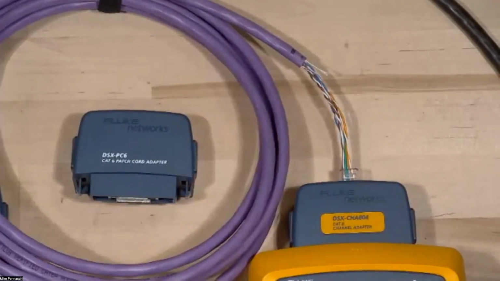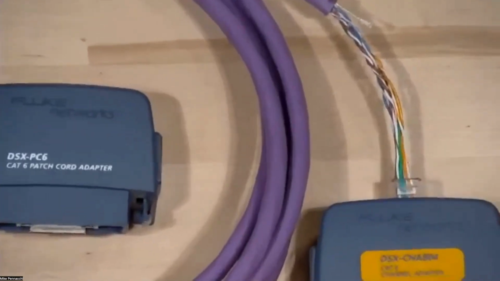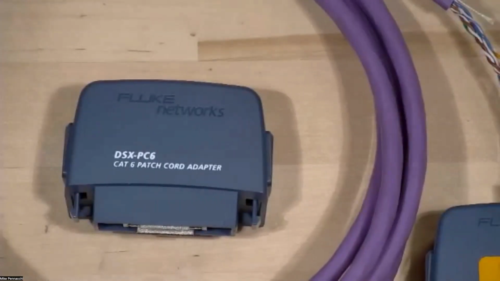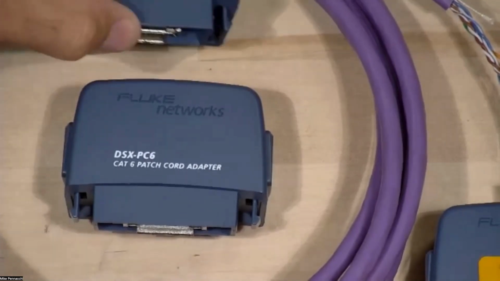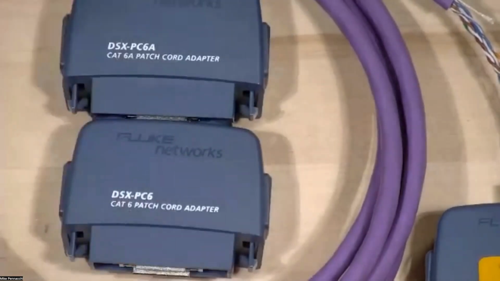Now you'll notice that on that adapter it says DSX PC6 Cat 6 patch cord adapter. Now, these adapters are specific to the category of cable we're testing. So in this case, I've got my Cat 6A patch cord adapter. I've got my Cat 6, and there's actually a Cat 5E as well.